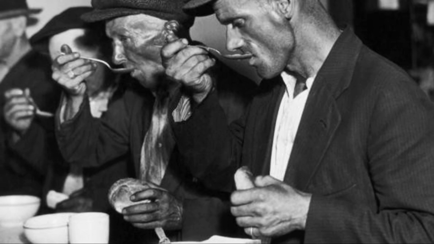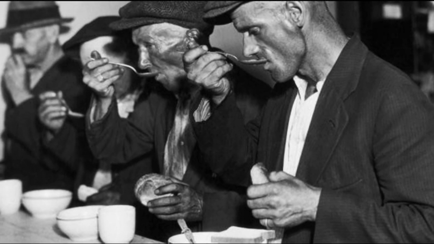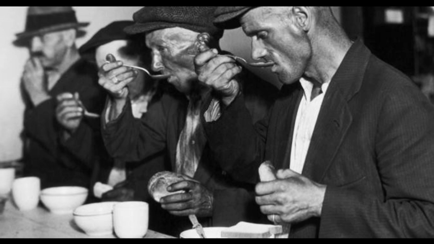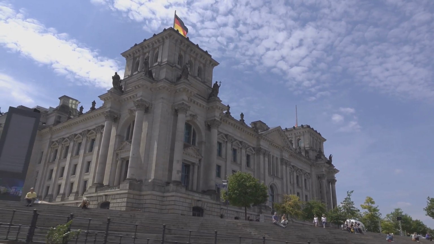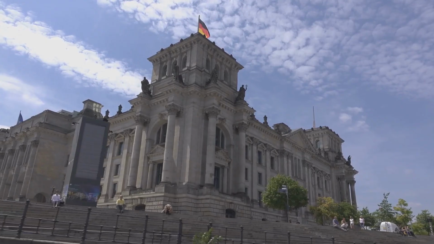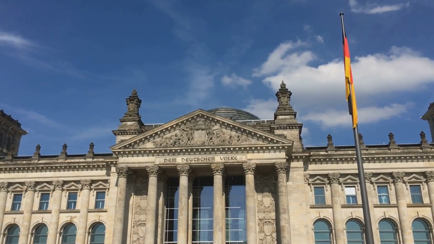The Nazi Party capitalized on the economic and political turmoil, presenting itself as the only force capable of restoring Germany to greatness. In the 1930 Reichstag elections, the Nazis became the second largest party, and by July 1932, they were the largest party in the German parliament.